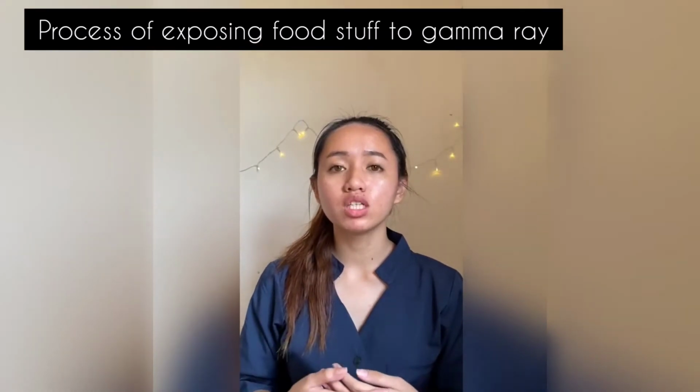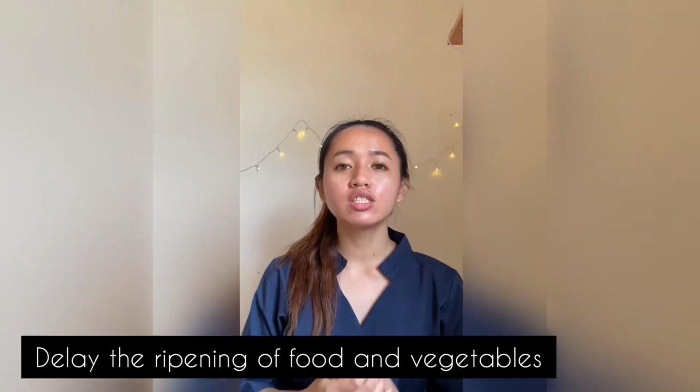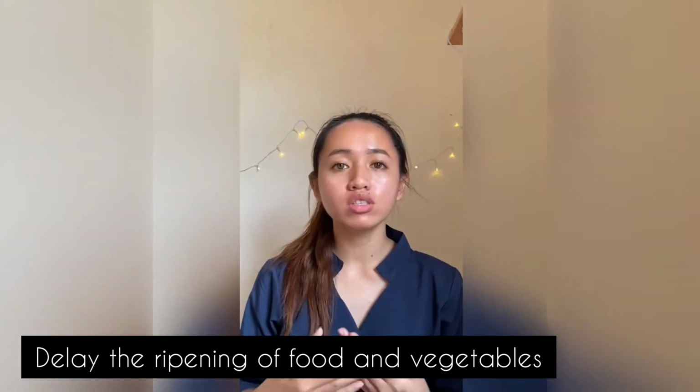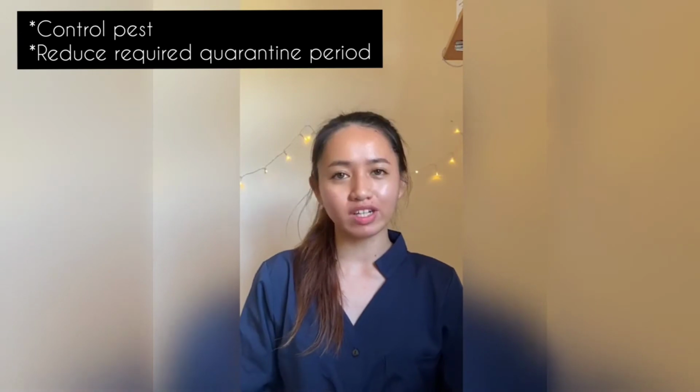What is food irradiation? Food irradiation is the process of exposing foodstuff to gamma ray to kill bacteria that can cause foodborne disease and to increase shelf life. Other than that, food irradiation is to delay the ripening of fruits and vegetables to give greater shelf life. The factor for food irradiation is the ability to control pests and to reduce required quarantine periods.